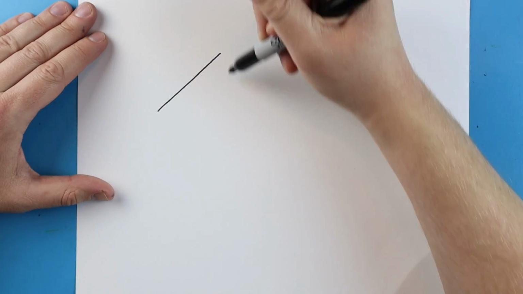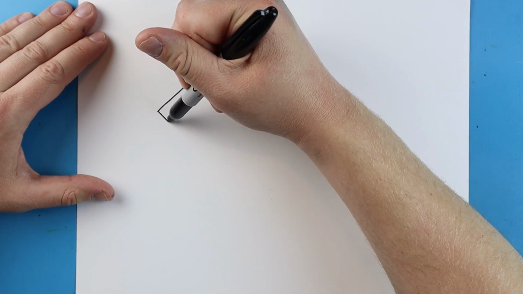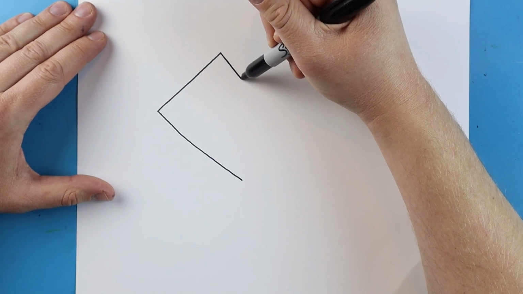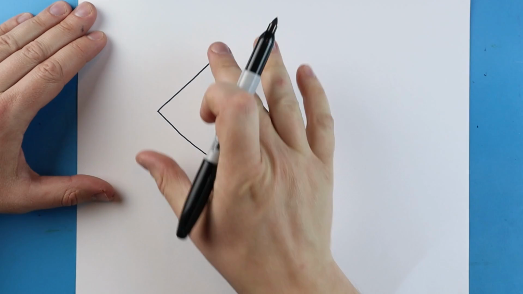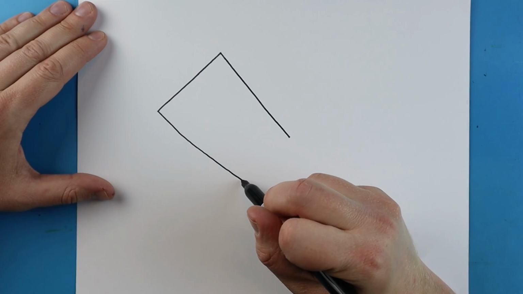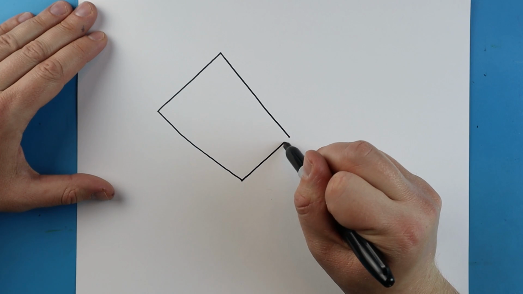Next, I'm going to bring these two lines down. So we're just going to bring it down like this, and we'll bring the other one down here. And you can see I kind of brought them in just a bit. Then we just want to draw a line straight across.